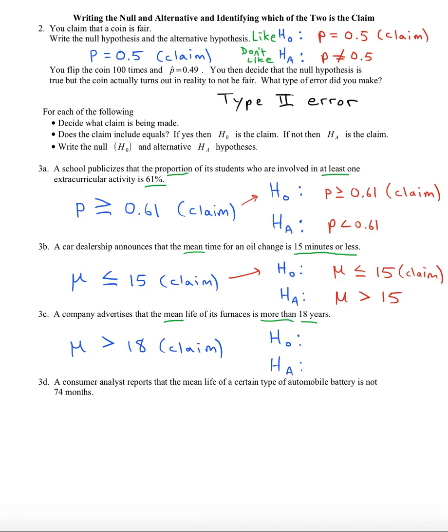Is this claim H0 or HA? It is HA because it doesn't have equals involved. So put that here and write claim next to it. Then we have to do the complement, which would be less than or equal to 18.